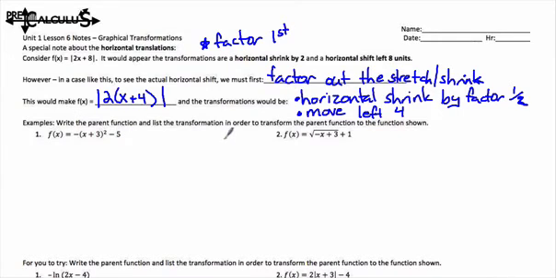Okay, so what's happening here? We need to write these in the order that they are happening. So we are going to follow order of operations and start inside the parentheses and see if there's any multiplying. Well, there isn't anything happening to the x. So now the adding, the +3, is actually doing the opposite of what we think it's going to do, and it's affecting it horizontally. So we're going to move left 3.